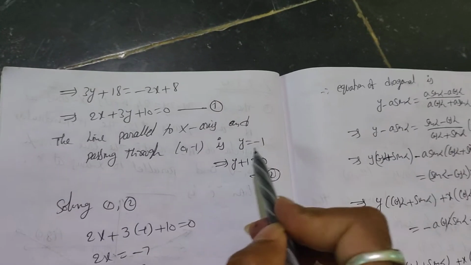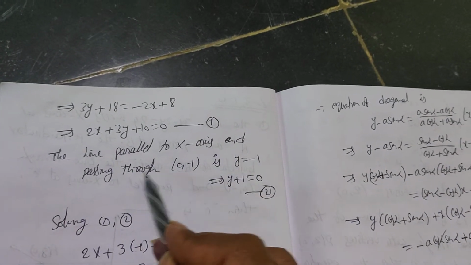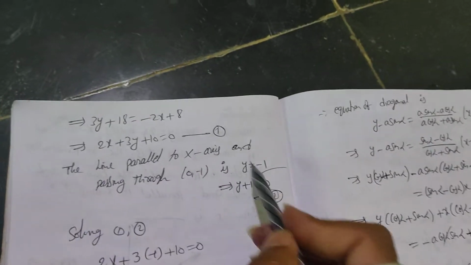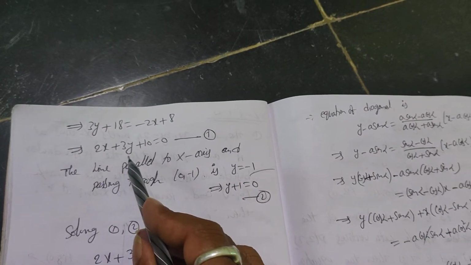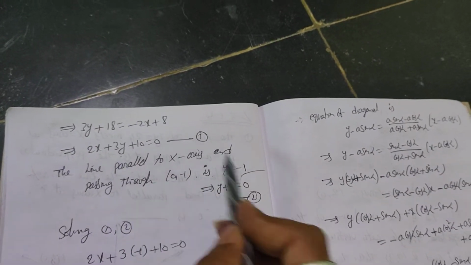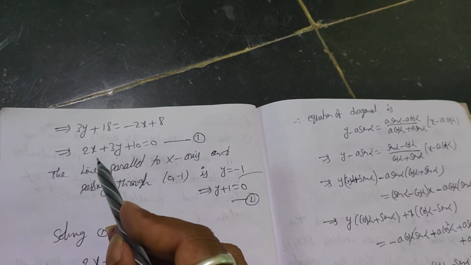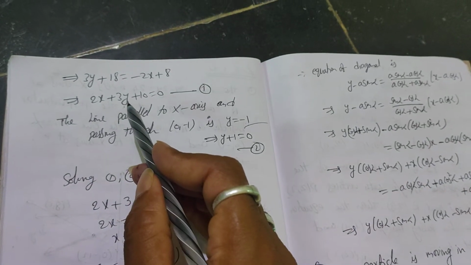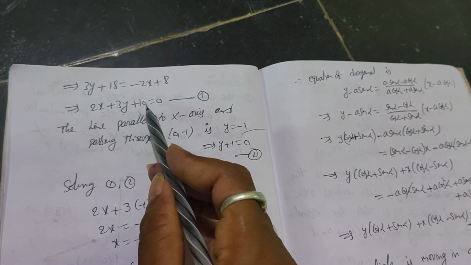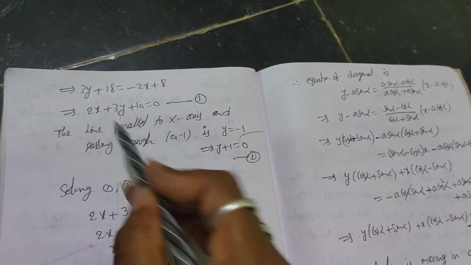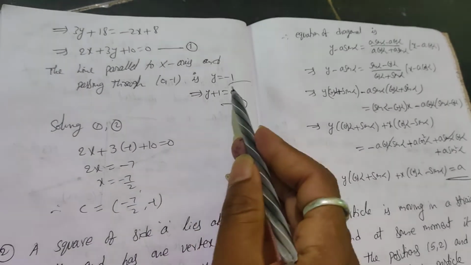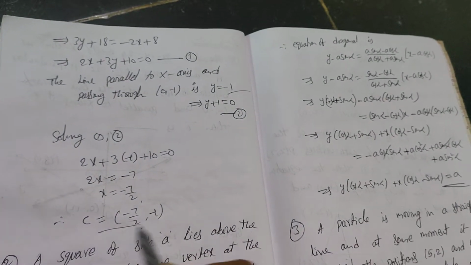So already we got y is equal to minus 1. The line parallel to x-axis and passing through (0, minus 1) is y is equal to minus 1. So just use y is equal to minus 1 only. Solving these two means substitute y is equal to minus 1 in this one. That gives the x value, and that is the x coordinate. So that is the required point C. Substitute y is equal to minus 1: 3 into minus 1 plus 10, minus 3 plus 10, that is equal to 7. So 2x plus 7 is equal to 0 means 2x is equal to minus 7. So x is equal to minus 7 by 2. So y is equal to minus 1, x is equal to minus 7 by 2. Therefore the required point C is (minus 7 by 2, minus 1).